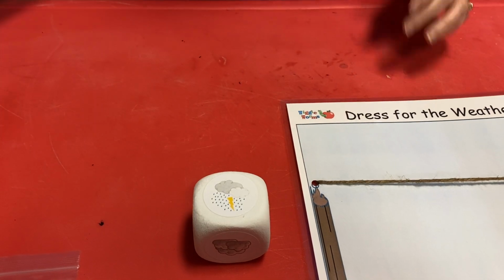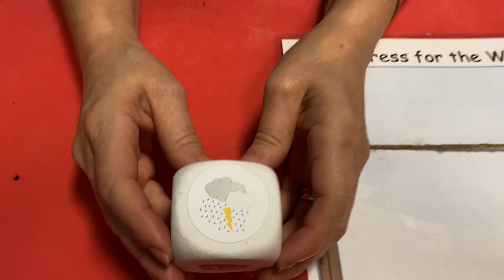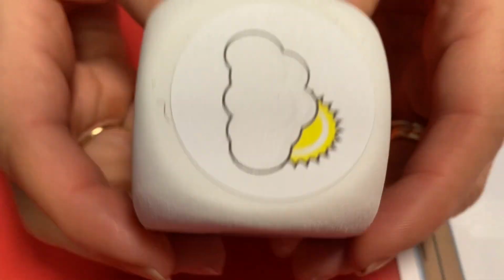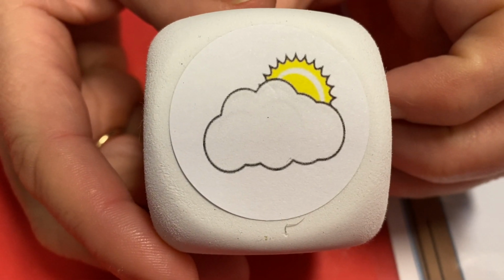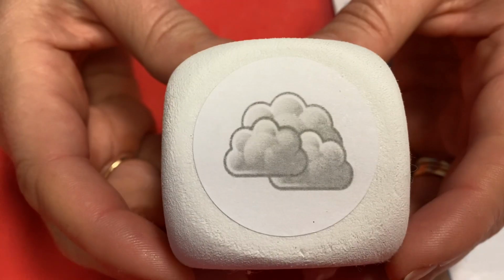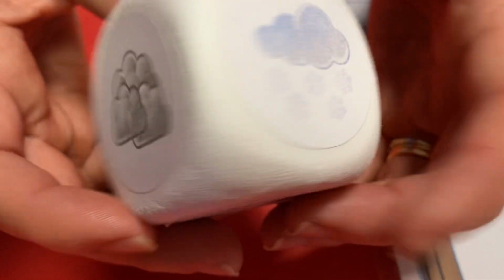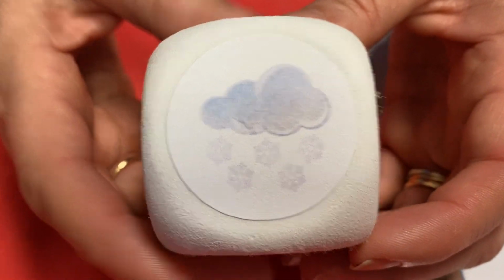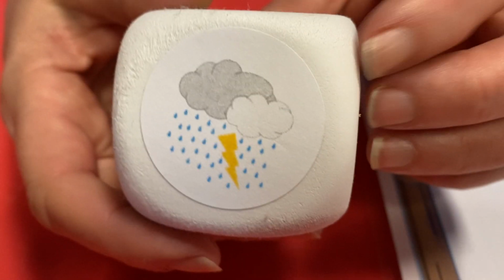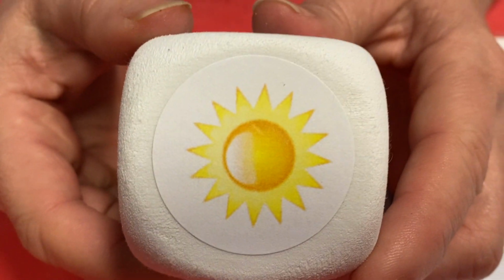All right, so let's look at it and see what we have. What kind of weather is that? That is a thunderstorm. Partly sunny. Partly cloudy. All cloudy. Snow. Rain. Did we do that one? We did thunderstorm. That's the one. Sun. Bright and sunny day.